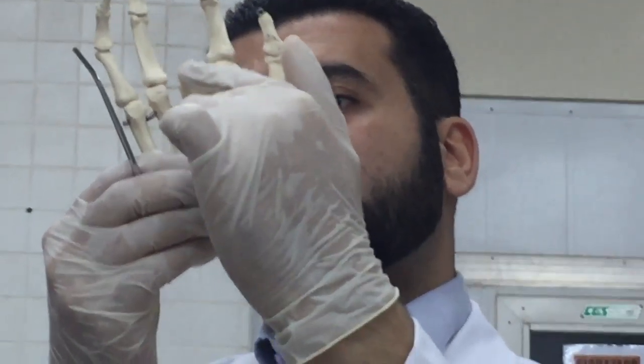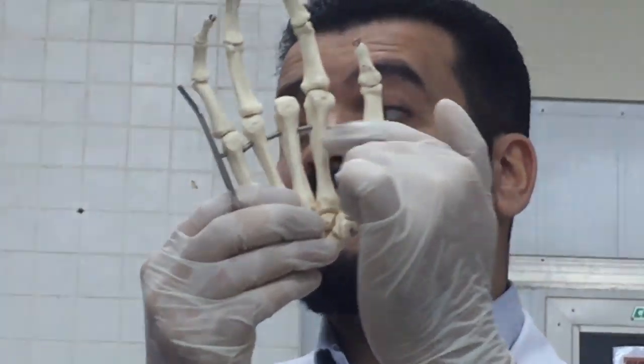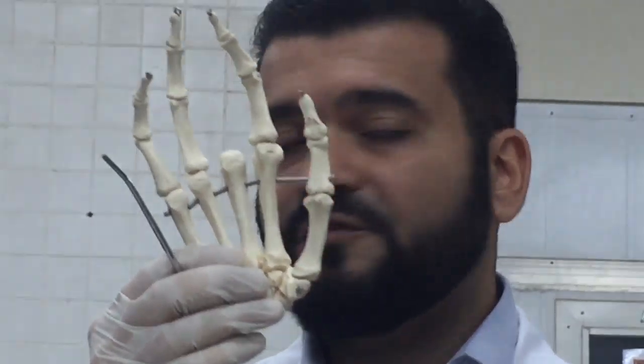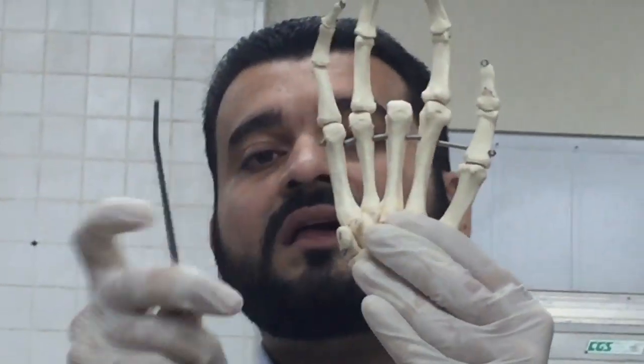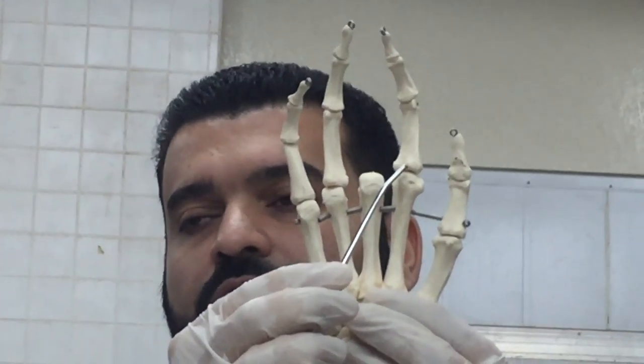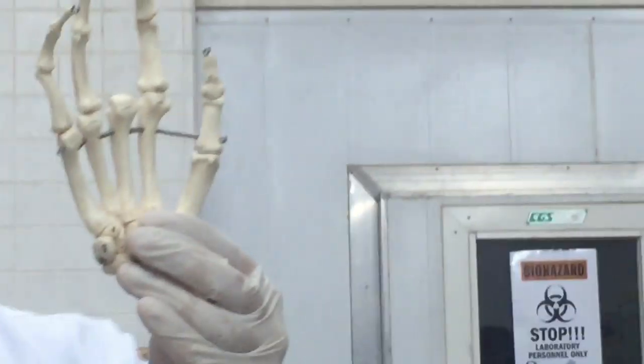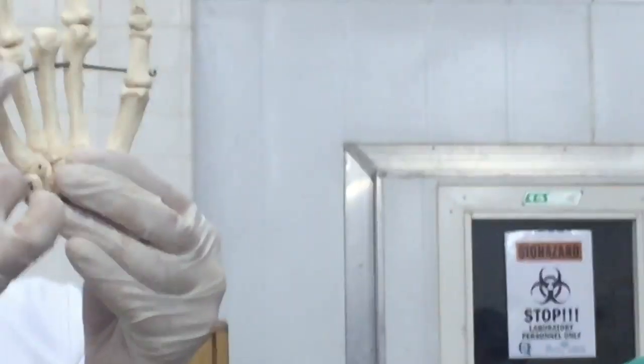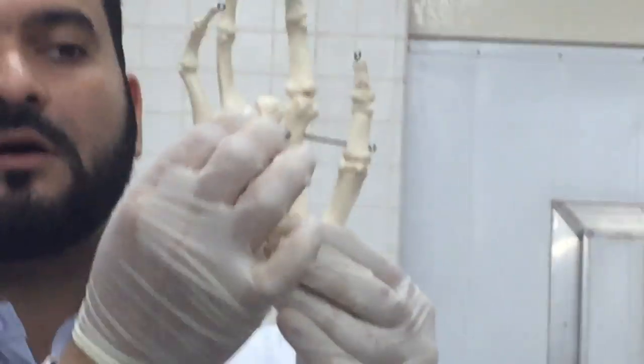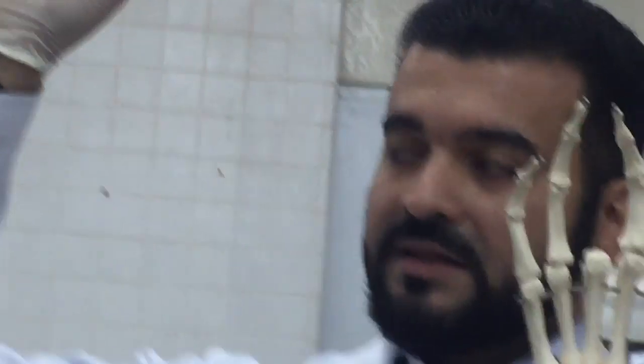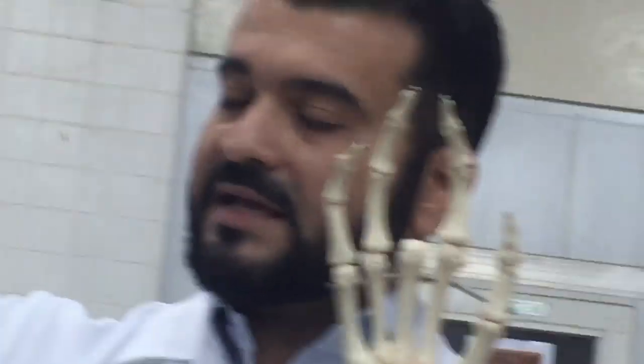What is the name of the joints here? Metacarpophalangeal joints, okay? What is the type of these joints? What are the types of movements produced at the metacarpophalangeal joints? Something like this: flexion and extension. I can also produce abduction and adduction here, okay?